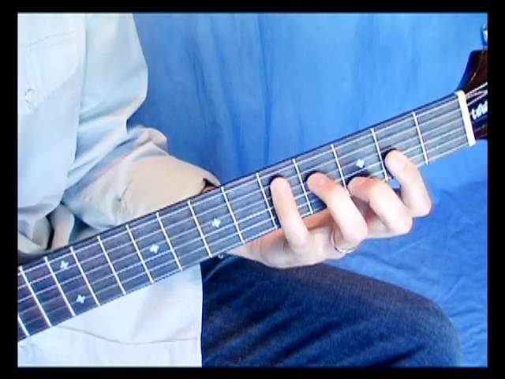When you play arpeggios, you don't need to hold down all of the notes. You can just finger each note one at a time as you need it. Here's the arpeggio pattern once again.